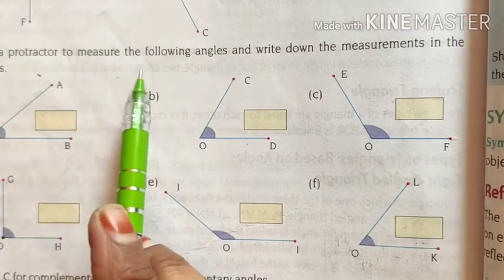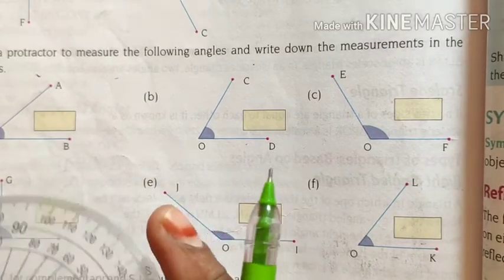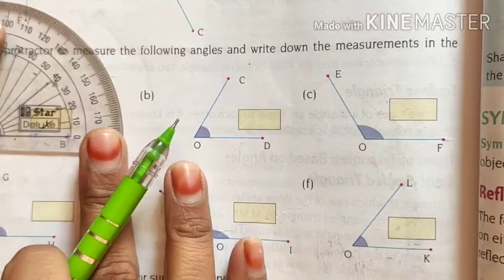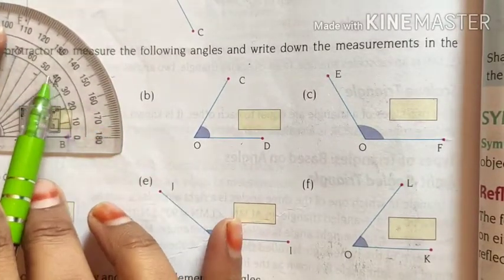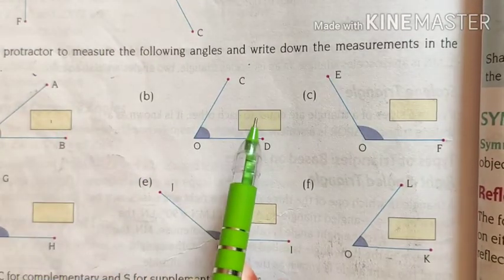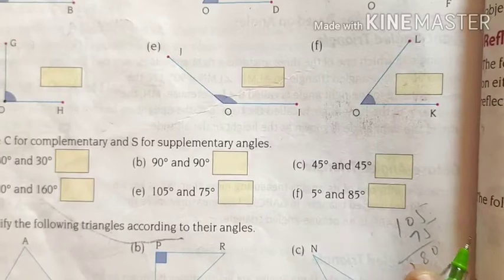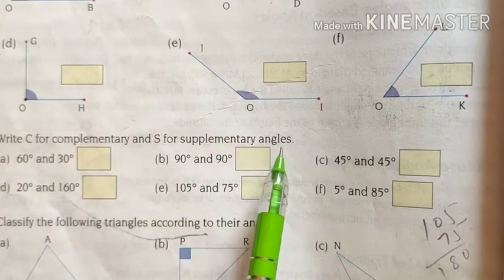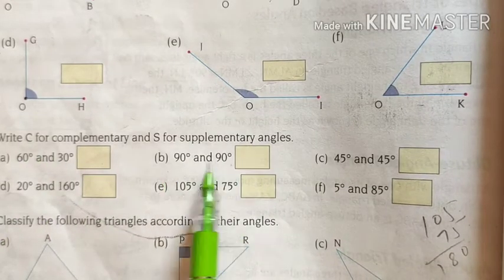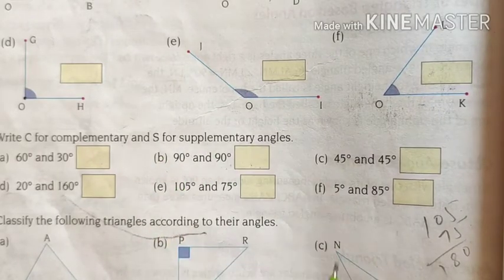Second one, use a protractor to measure the following angles and write down the measurements in the boxes. Same thing, use your protractor and that will give you one measurement, then write it down. Suppose this is 40, you see here this line matches with the 40 line, so here you will write 40 degrees. Here also you will write the angle, measuring all the angles and writing them down. Next one, write C for complementary and S for supplementary. If the sum of both angles is 90 degrees, that will be complementary, and if the sum is 180 degrees, then write supplementary.